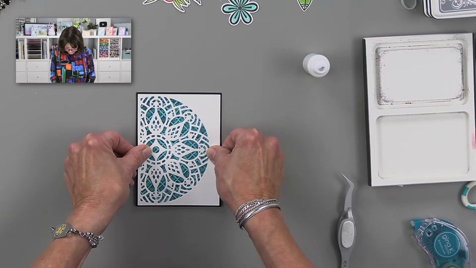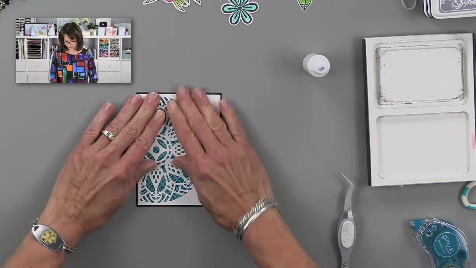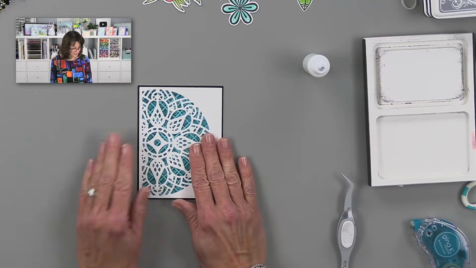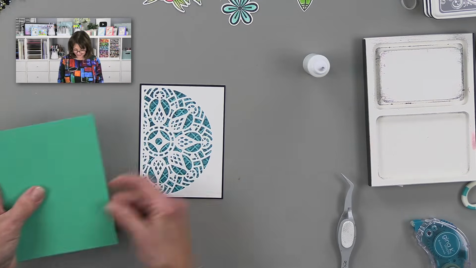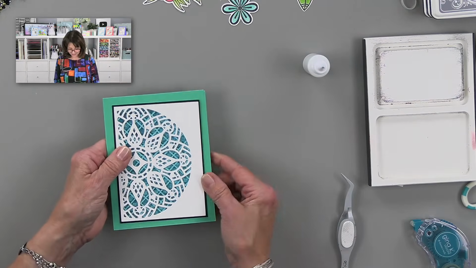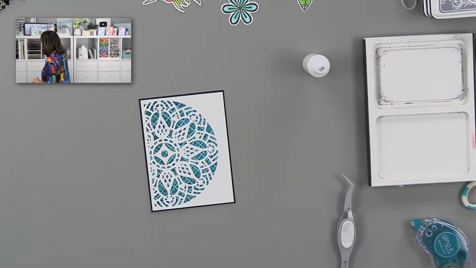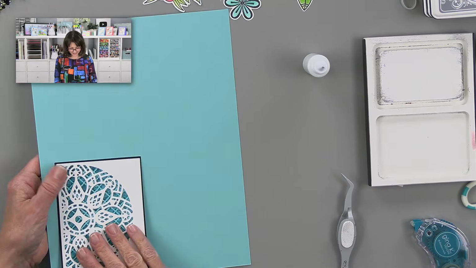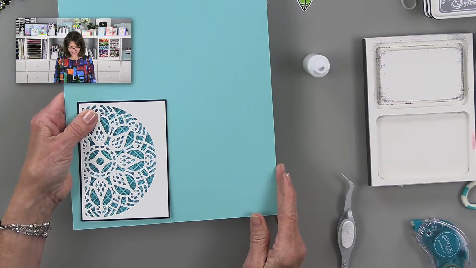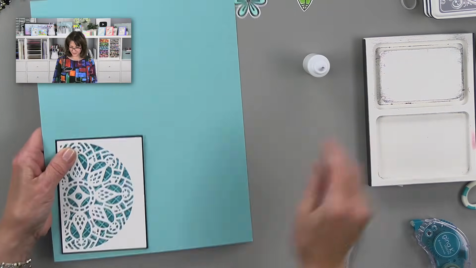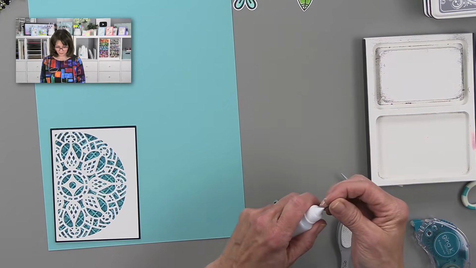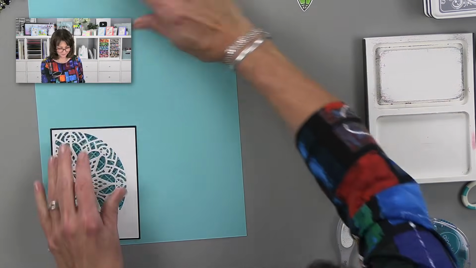There we go. Okay, and so now I just need to find a card base color. I had an emerald one here, but I think that's not the same color. So let's go light. Let's go with sea glass. I think sea glass doesn't take away from the depth in here. I think if we did Tranquil Teal, it would be too dark.